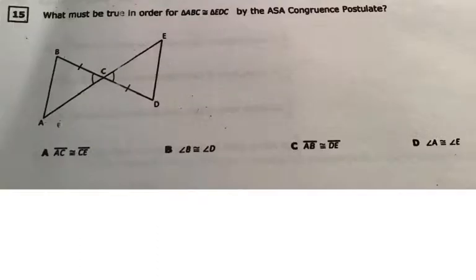15, guys. This one don't worry about. Somehow it was done by mistake. See how it's a congruence thing? This is something you should have learned in IM1. But since it's on the video, why not do it anyways, okay?